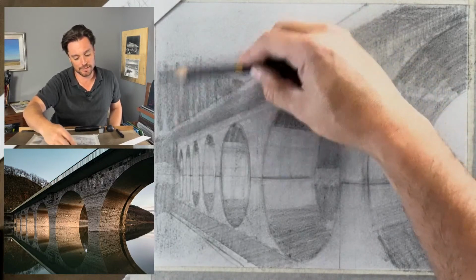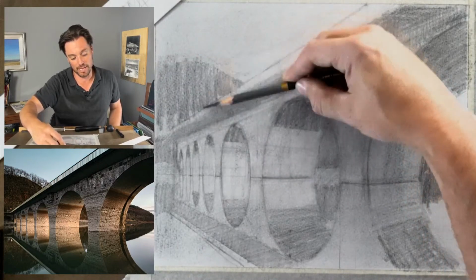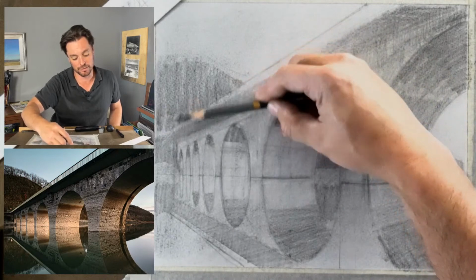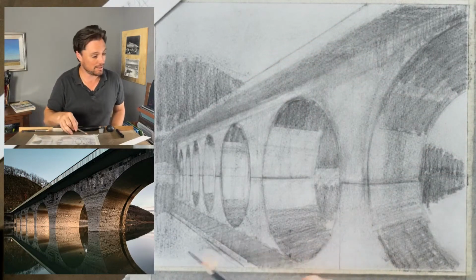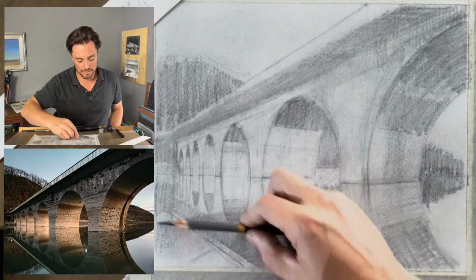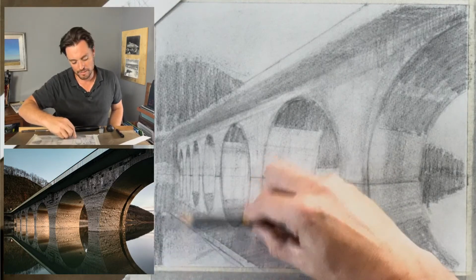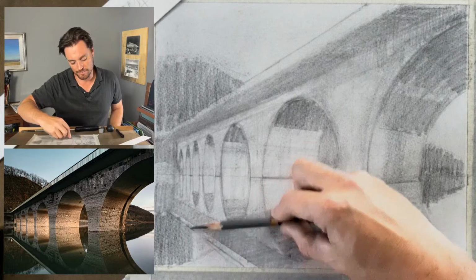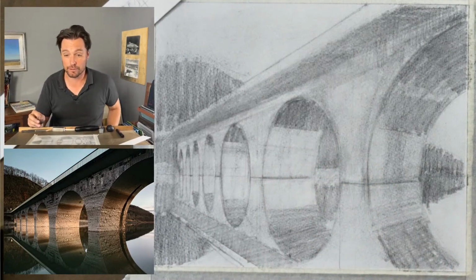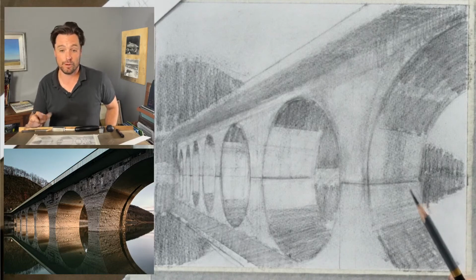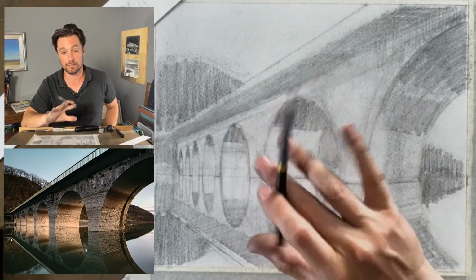Again, we talk about that a lot on this show, the degree to which we apply detail is going to be unique to each of us. If you're so inclined to get in there and render every little brick, go for it. If you want to keep your drawing at a stage like this, go for it.